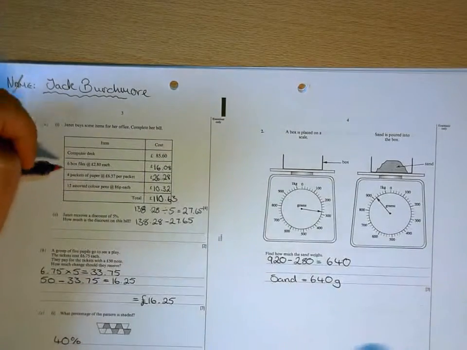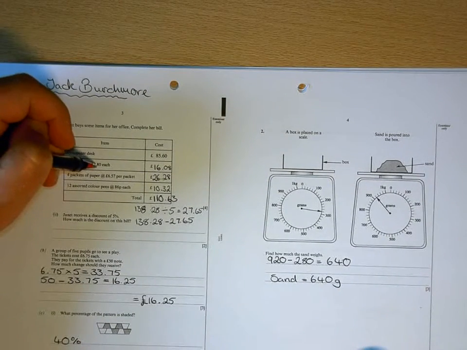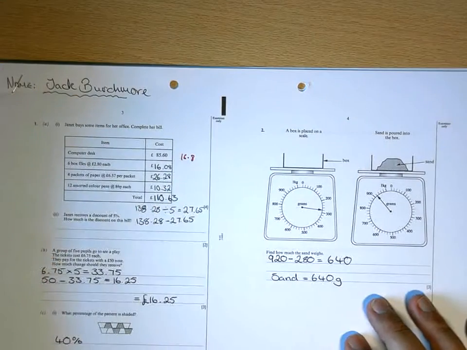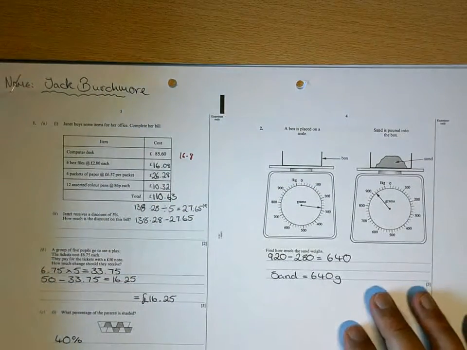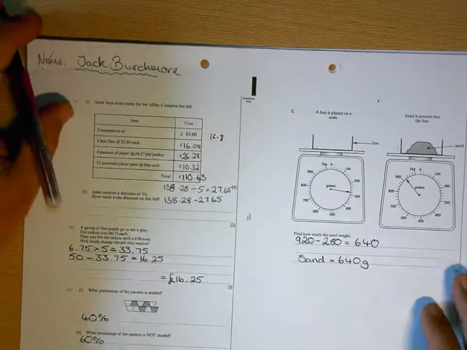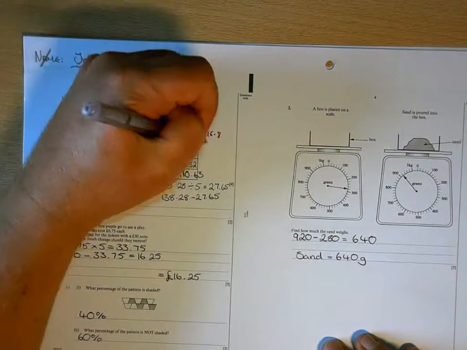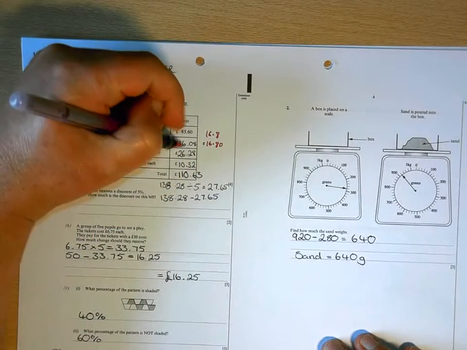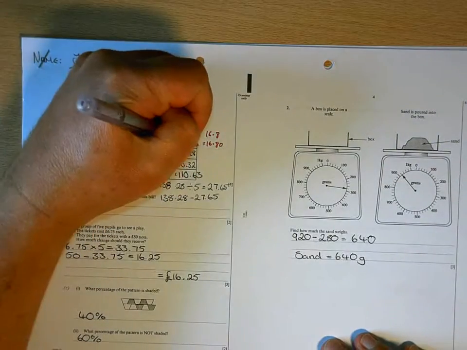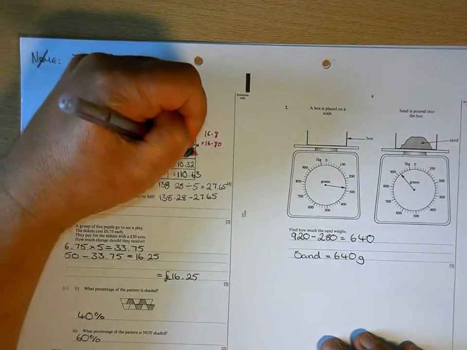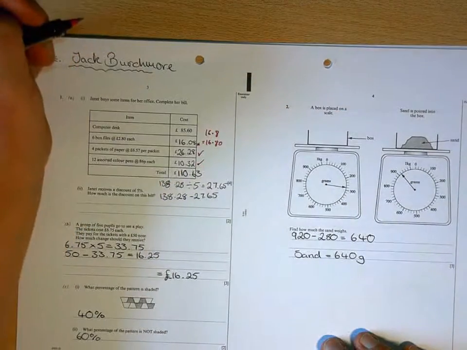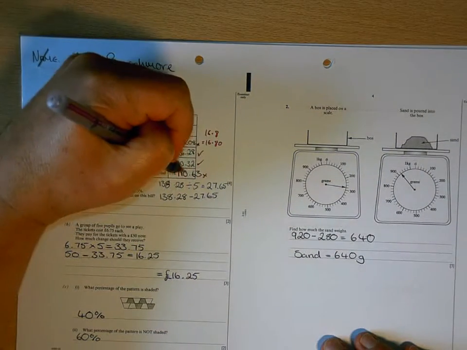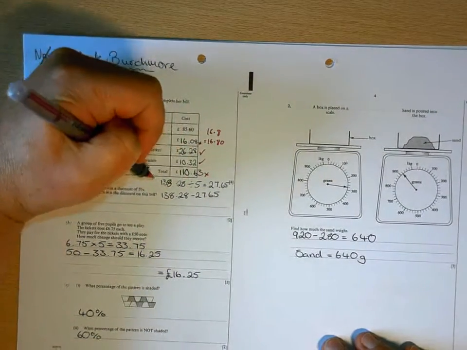Okay, straight up. 6 times £2.80 on your calculator will tell you an answer of 16.8. Now 16.8 in money terms is going to be £16.80, not 16.08. So that figure is wrong. That's right and that's right. This is wrong and I don't know where it's come from.